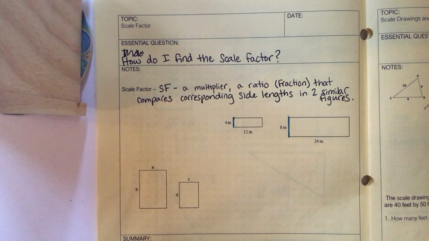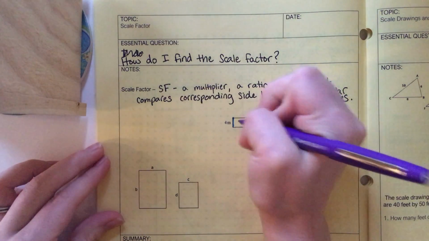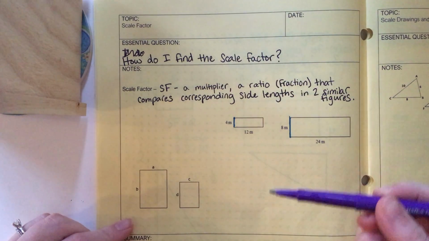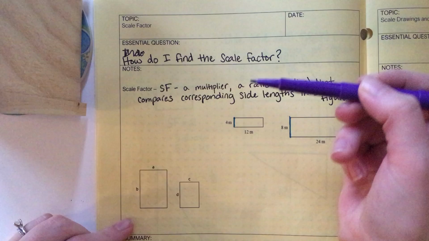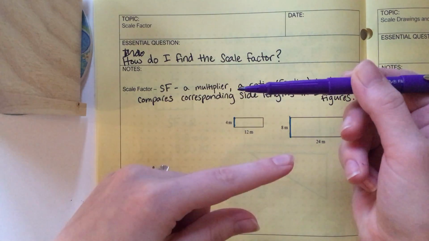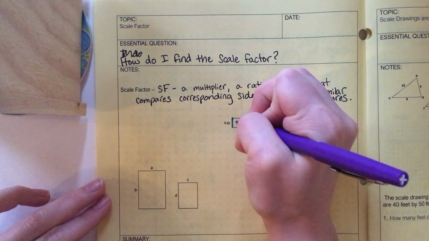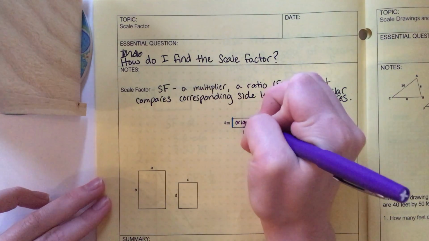It's a multiplier. So the first thing we have to identify is the original and the copy. Whatever is the first shape, since we read left to right and up to down, it would be the one that is on top if they are above and below each other, or it would be the one to the left. So in this case, this is the original.